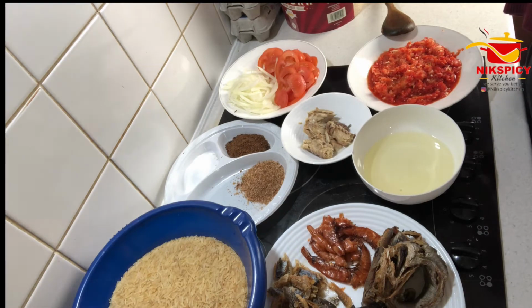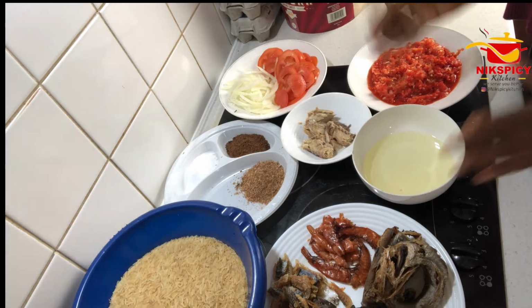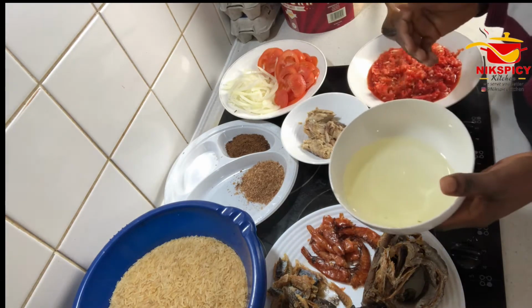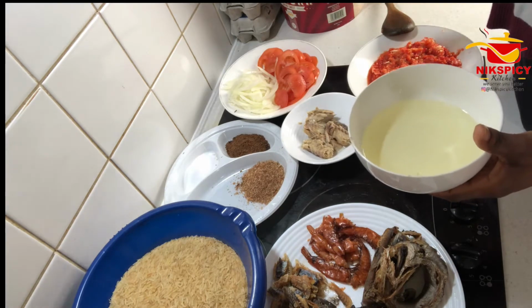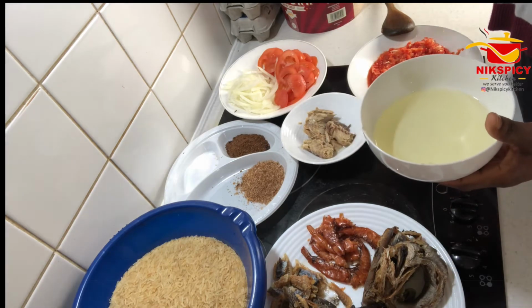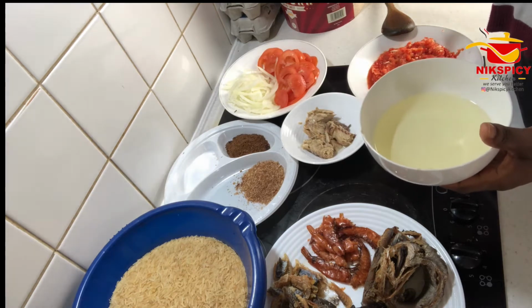So I'll be introducing you to all the ingredients that we'll be using to make the concoction rice. Firstly, I have my groundnut oil here. Anyways, you can use palm oil. It doesn't matter what oil you use. You can use groundnut oil or palm oil. It's just your choice, whatever you choose to use.